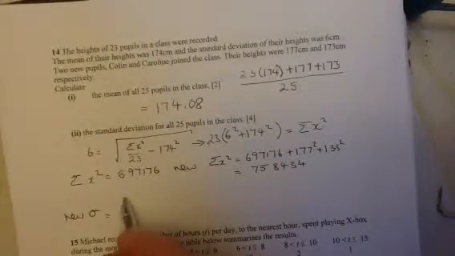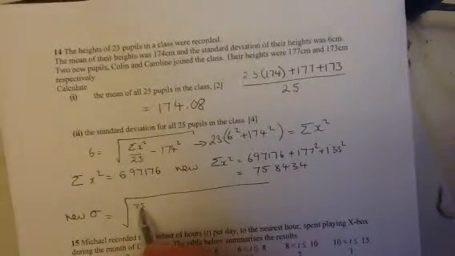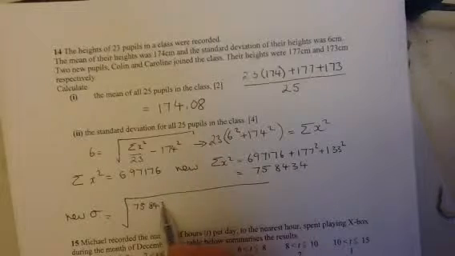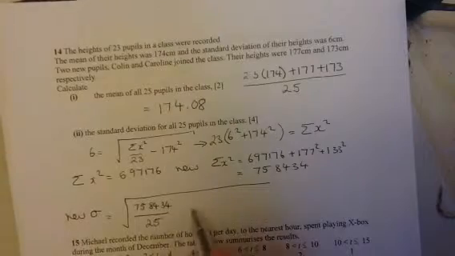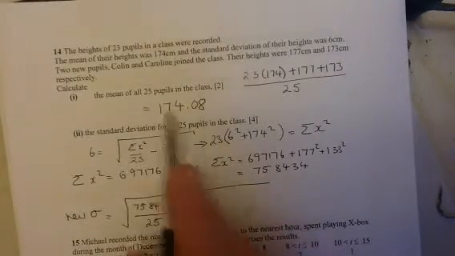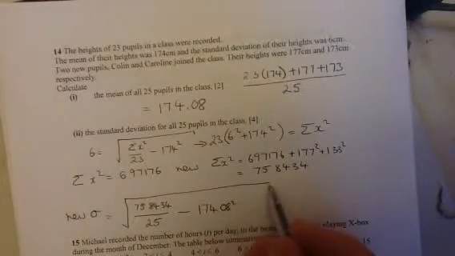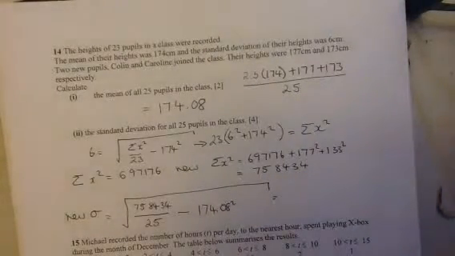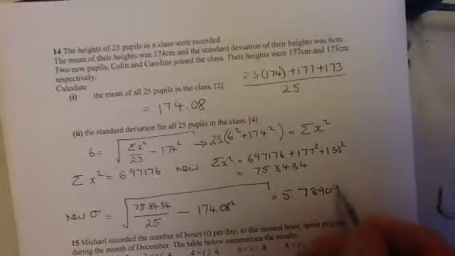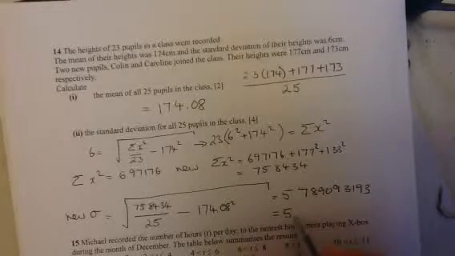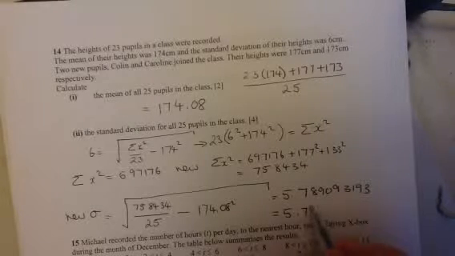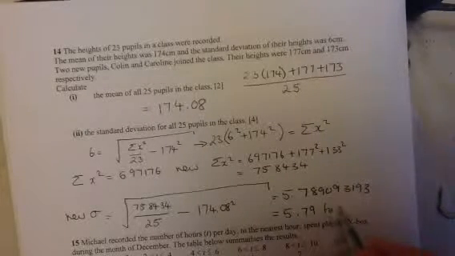So our new standard deviation then is going to be the square root of 758,434 divided by, now it's going to be 25 because there's two extra students, and it's going to be the new mean, which I worked out in part 1, 174.08 squared. Okay, go to our calculator, and it comes out as 5.789093193, and I suppose a sensible rounding would be 5.79. That's three significant figures.